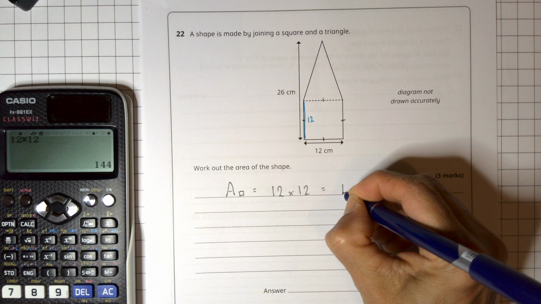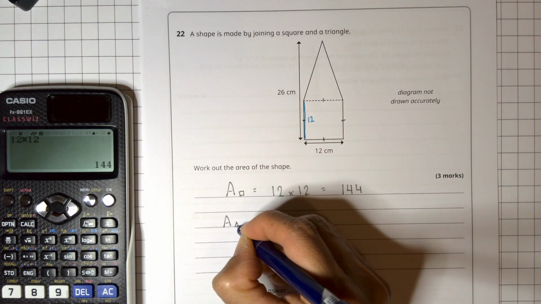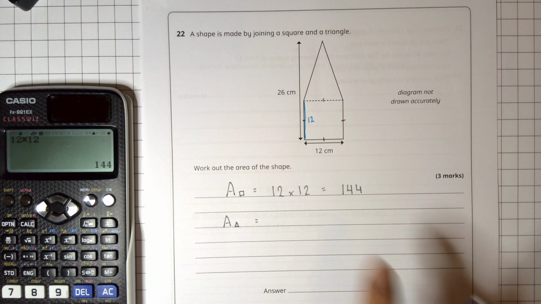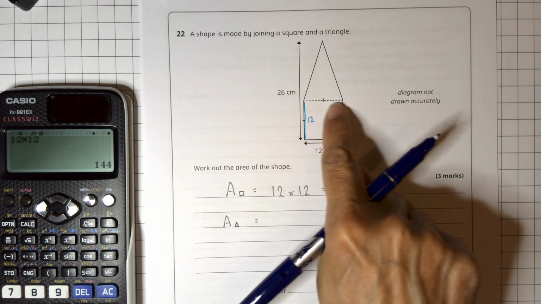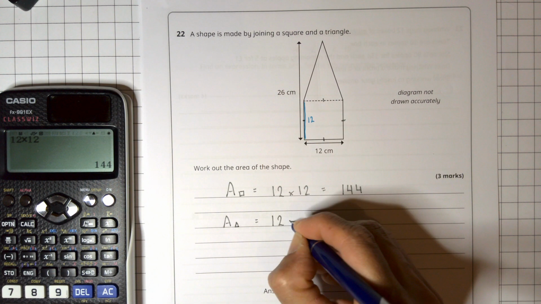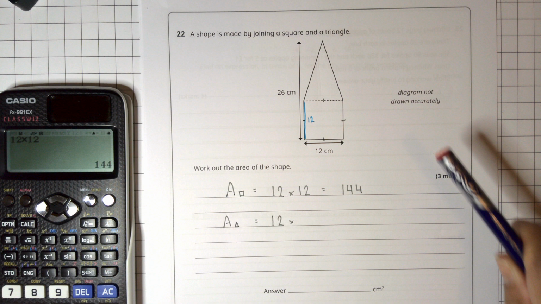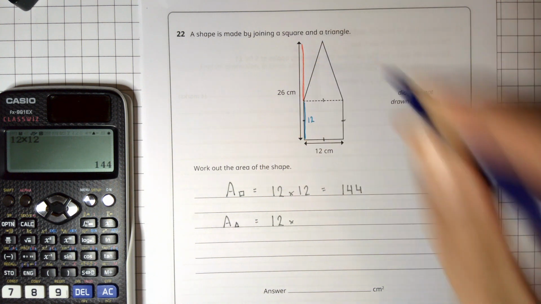Okay, we're working out the area of the triangle. We need a base. Now the base of the triangle is here, but it's the same as the base of this square, so it's going to be 12 times the height. That's the bit we're going to have to work out, because we want to find the height of the triangle, that red line.